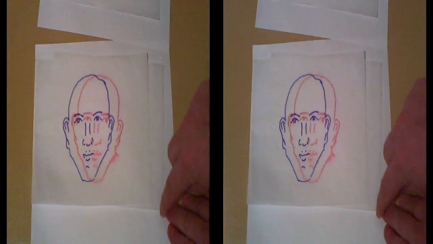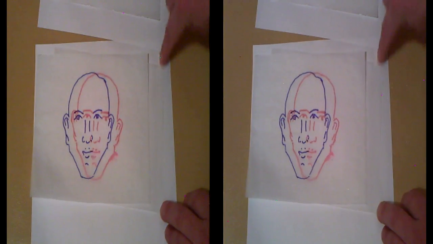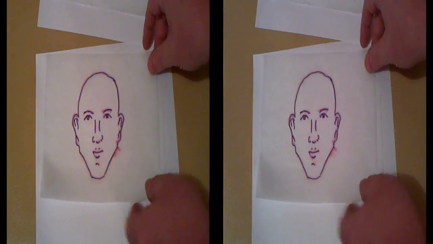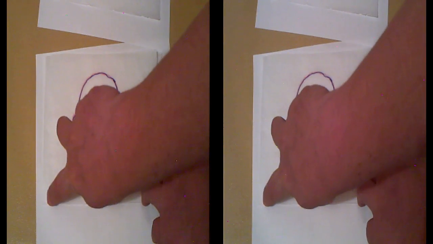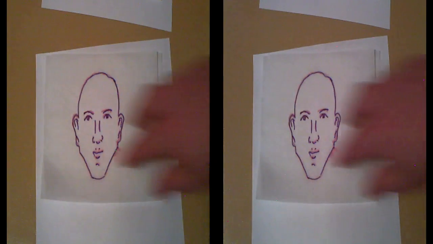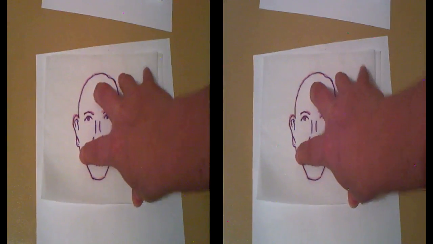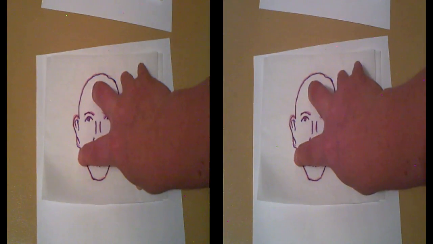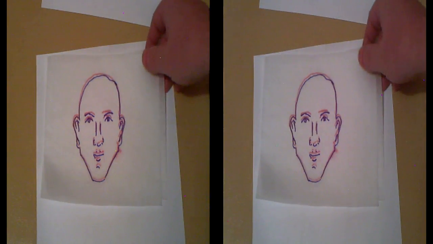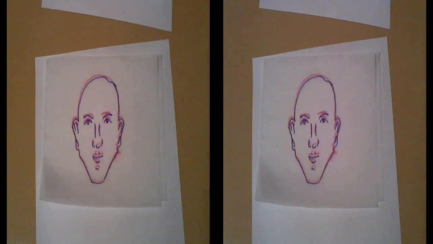On the right hand view, the right side of the image has got to be cut off, and it's got to be replaced on the opposite side, say with a black bar or something, in order to make the image retain its original dimensions, like 1280 by 720 for 720p, or 1920 by 1080 for 1080p.